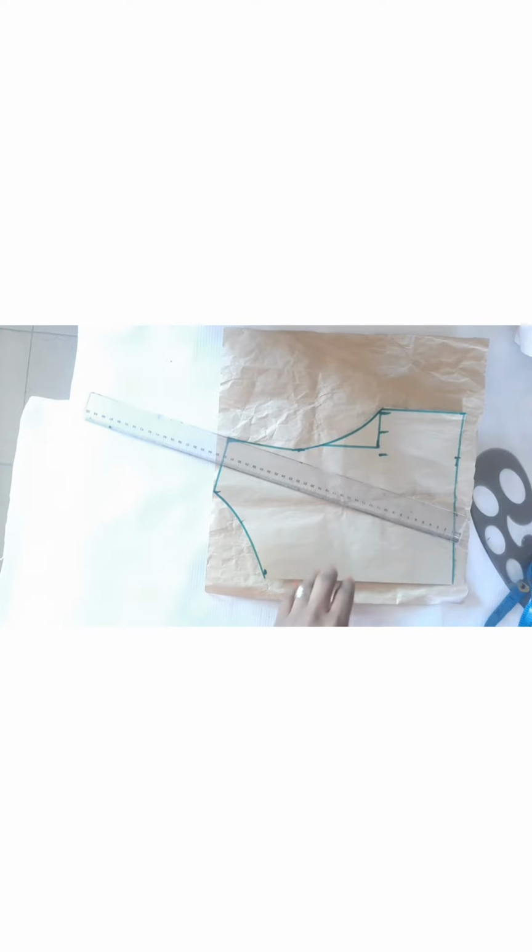But for the neck, I'll be taking the width of 1 inch for the neck. The width is still the same. The length will come down by 1 inch. The width will always be the same.